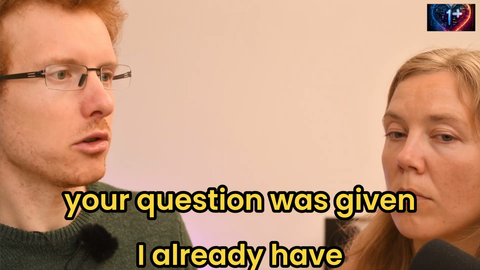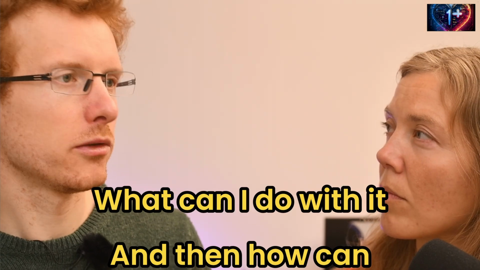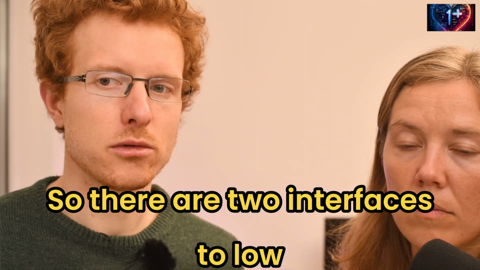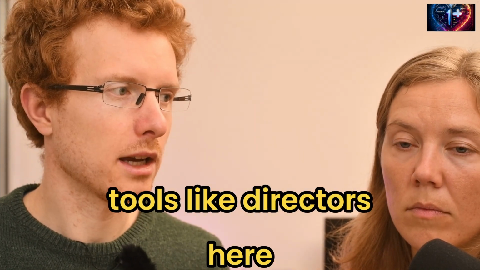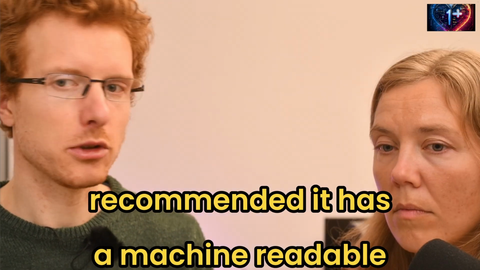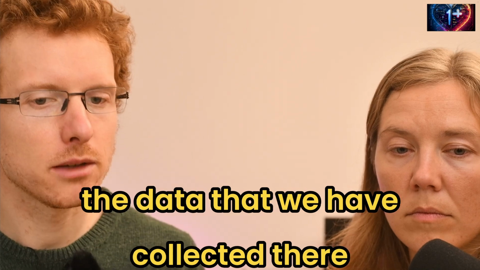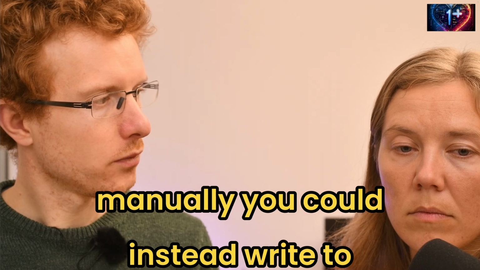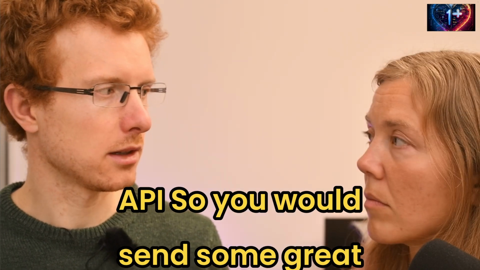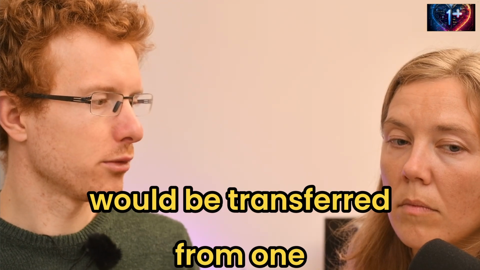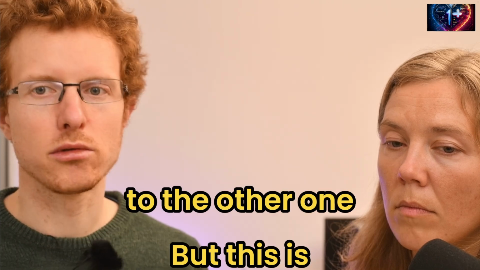Now, your question was, given I already have a lot of structured data, what can I do with it? And how can I perhaps combine it with something like this? So there are two interfaces to low-code, no-code database tools like Directus here. First of all, you can directly write to the database if you know what you're doing. Secondly, and that would be more recommended, it has a machine-readable API. So instead of reading the data that we have collected there manually, you could instead write to the database using the API. You would send some create request as a web service, and then basically your data would be transferred from one structured representation to the other one.